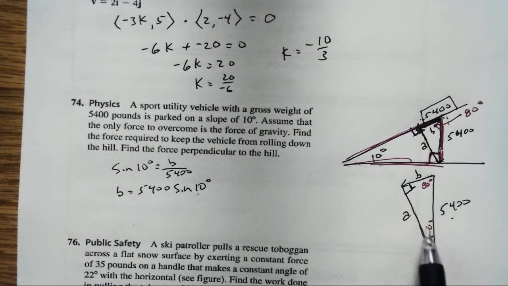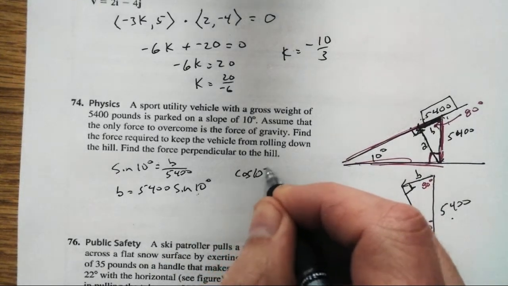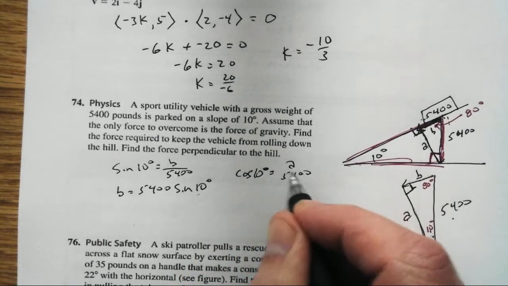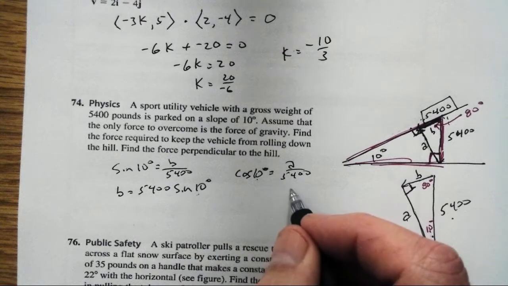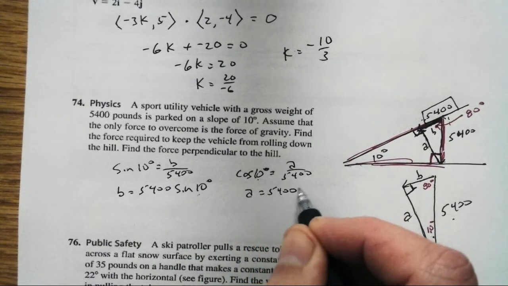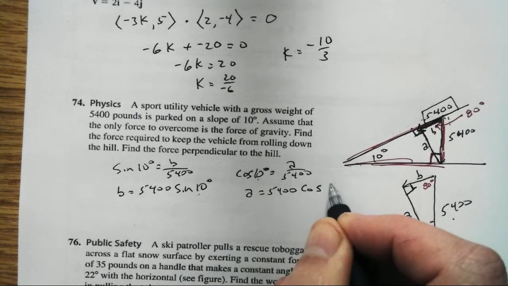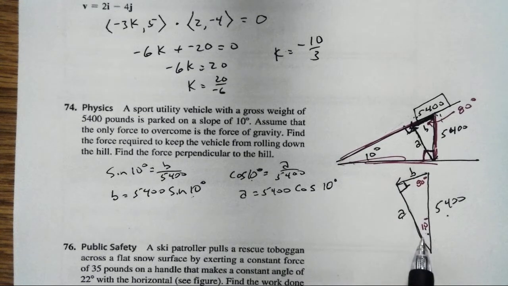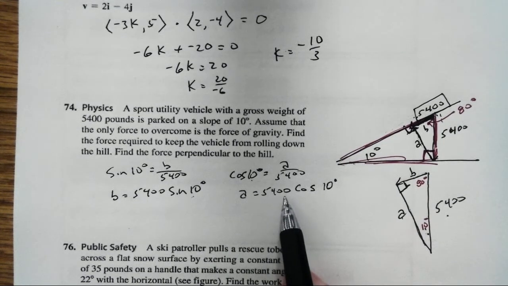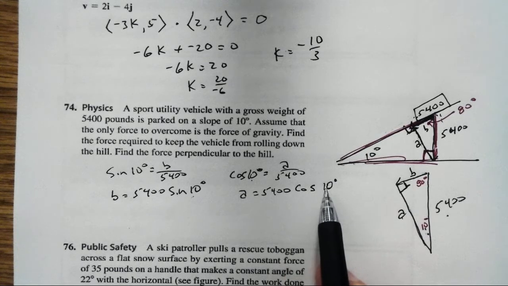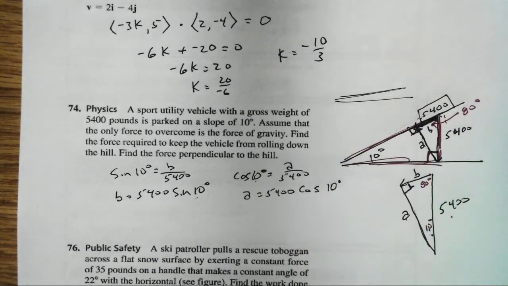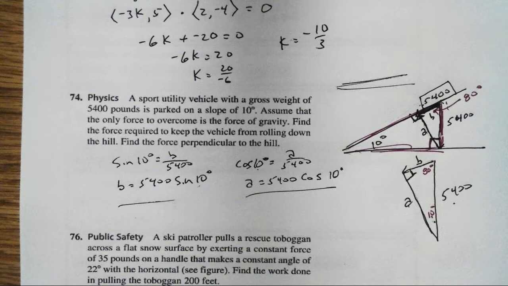A, from 10 degrees, cosine. Cosine of 10 degrees equals A on 5,400. Now, let's wrap this up. A is 5,400 cosine of 10 degrees. Cosine of 10 degrees is pretty close to 1. So A, the force perpendicular, is pretty much most of the 5,400, because this is almost 1. And that makes sense because the ground is really pretty flat. I'll leave the calculator work there for you.